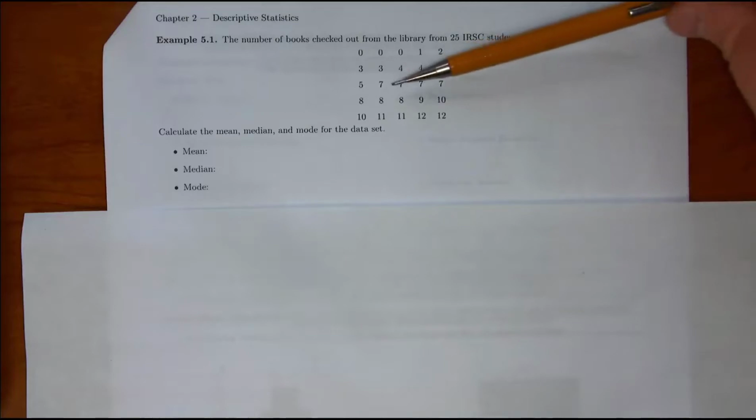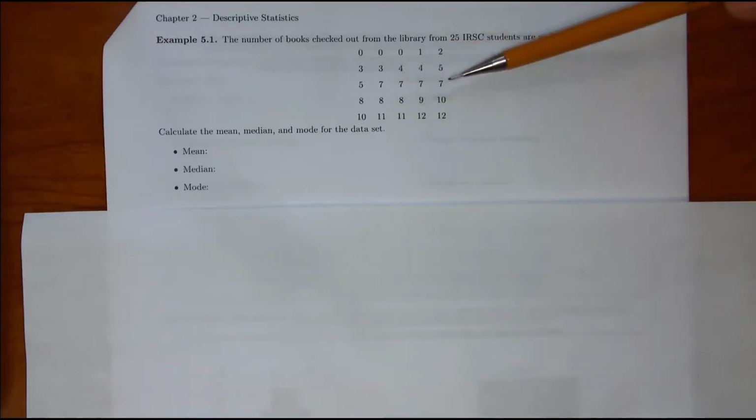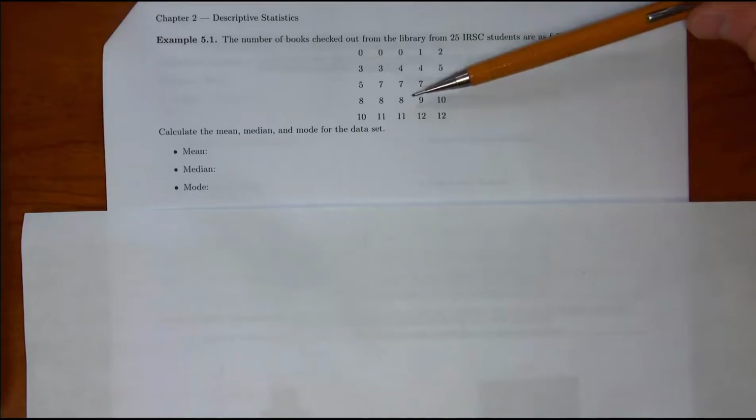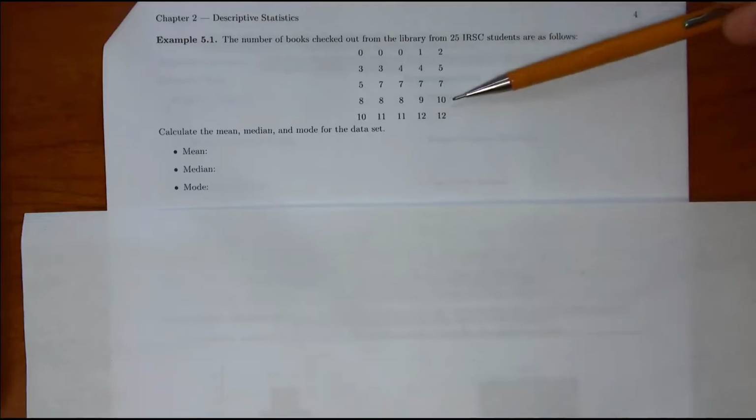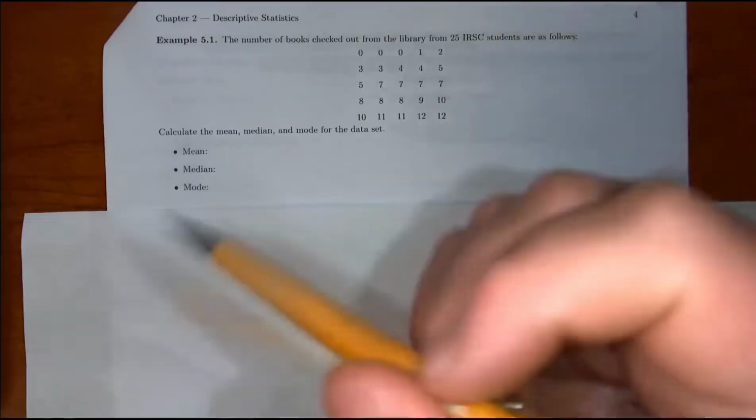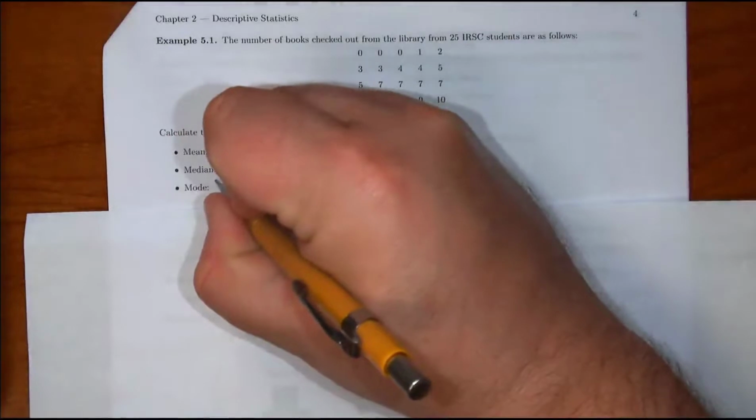Oh, 7s, though. 1, 2, 3, 4 7s. So 7 so far has the highest frequency. There are 3 8s, but there's 4 7s, so 8's not going to be the mode. 1 9, 1 10. Okay, it looks like 7 is going to be the mode, because there's 4 7s.